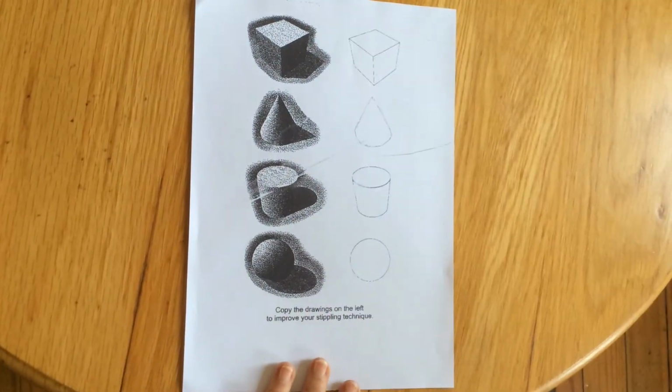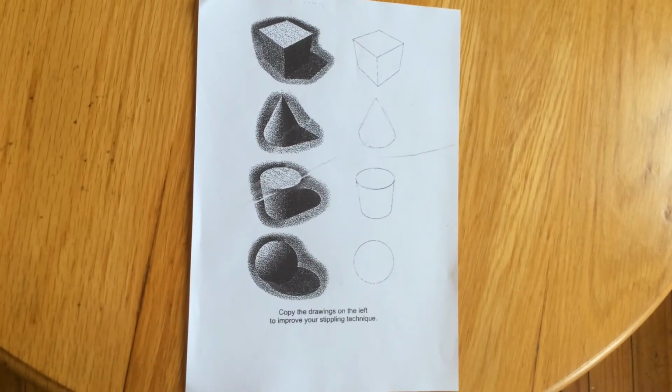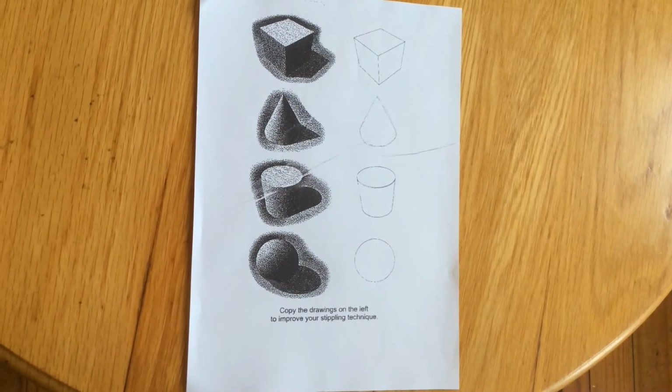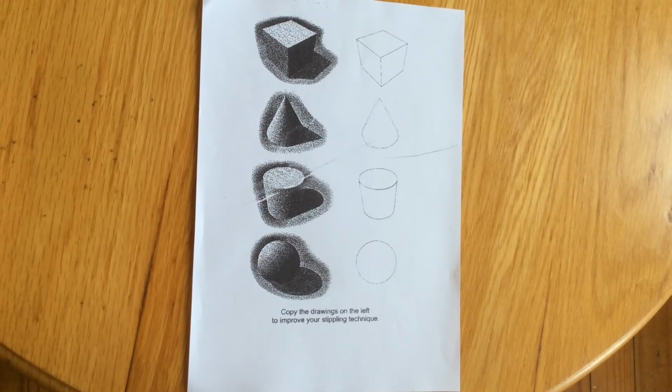And don't forget to upload your pictures, your forms and shapes, so that I can have a good look and see how you're doing. If you've got any problems, send me a message and I'll see if I can help you. Thank you. Enjoy.